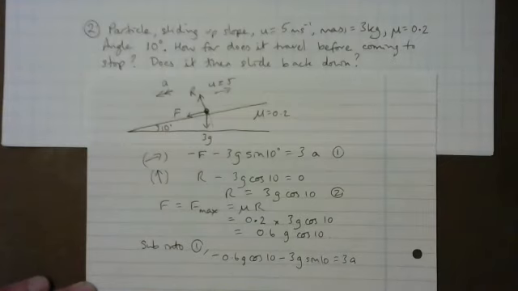Wish I hadn't simplified that 3 out now. In fact, I think we'll just get rid of it. This is 3 times 0.2 in here. So let's just change that to negative 0.2 G cos 10 minus G sine 10 equals A, so that I can go straight to an answer.